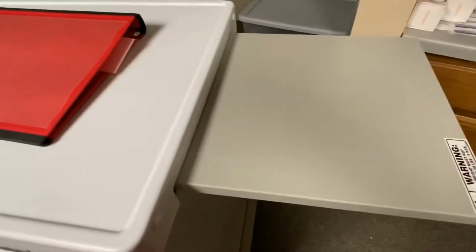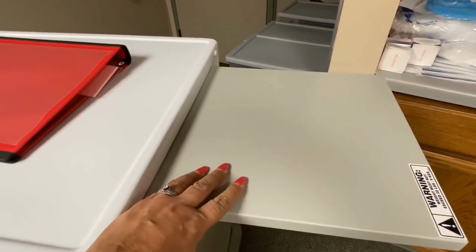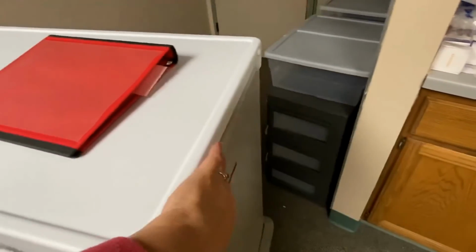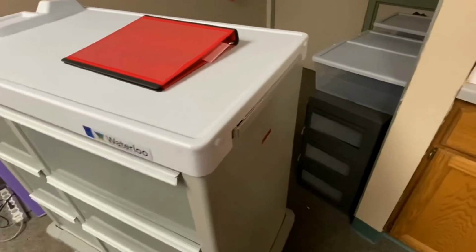Oh, one more thing I wanted to show you, I'm sorry. There is a pull-out drawer, and that pull-out drawer can be utilized during your med pass, and it can handle up to 20 pounds. And so we don't want to break that or put anything else on there, but that is the way the pull-out drawer looks.